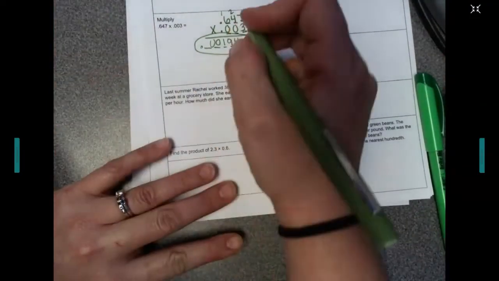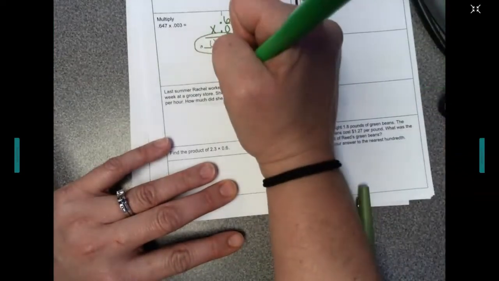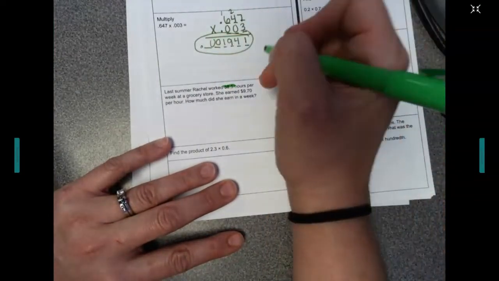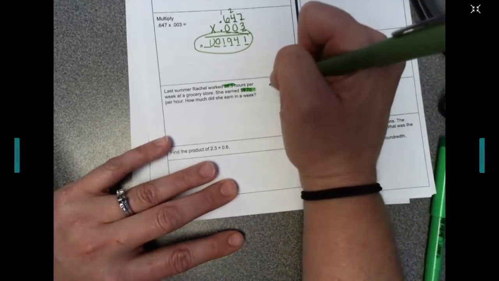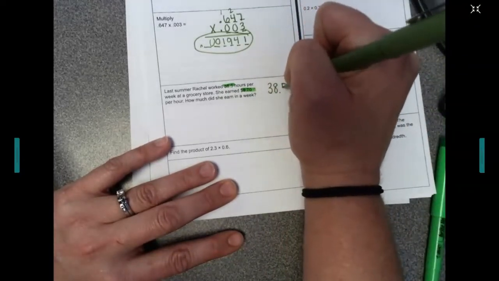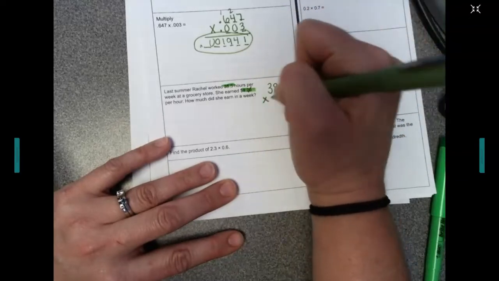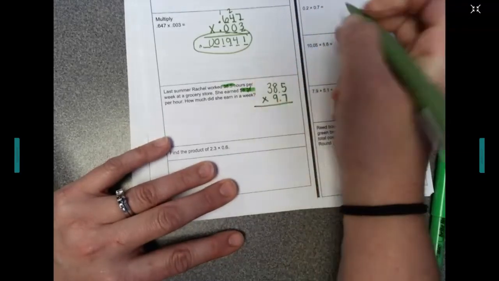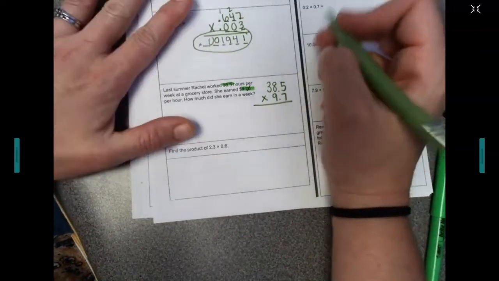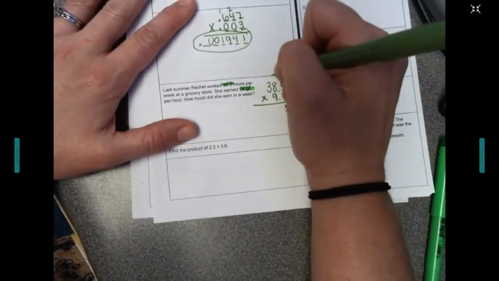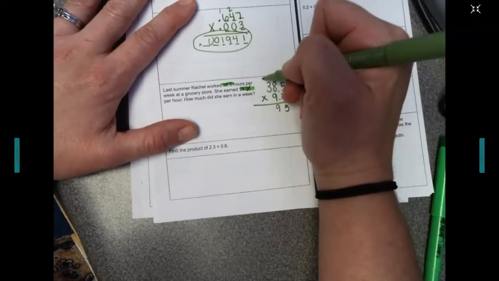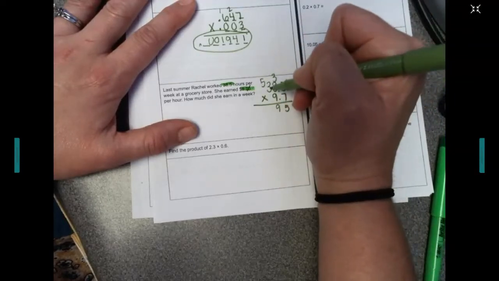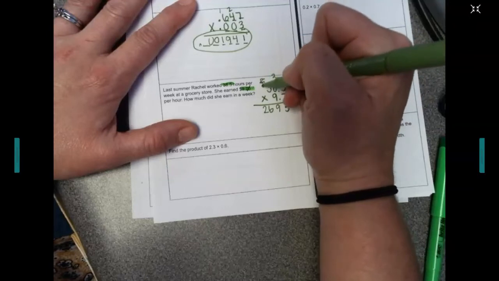Last summer, Rachel worked 3.85 hours per week at a grocery store. She earned $9.70 per hour. How much does she earn in a week? So we're going to take 38.5, and I'm going to drop the 0, and I'm going to multiply by 9.7. You can keep the 0 on if you want. 35, 56, 57, 58, 59. 21 plus 5 is 26. We're done with those.